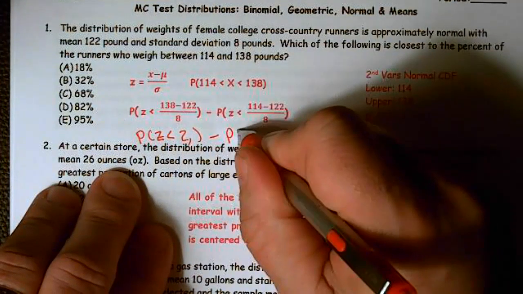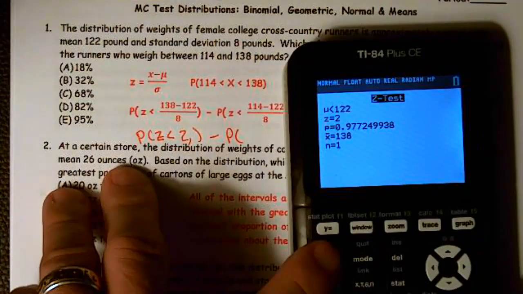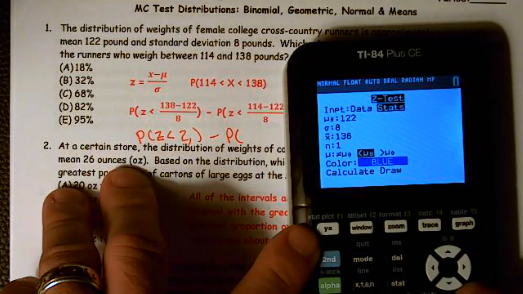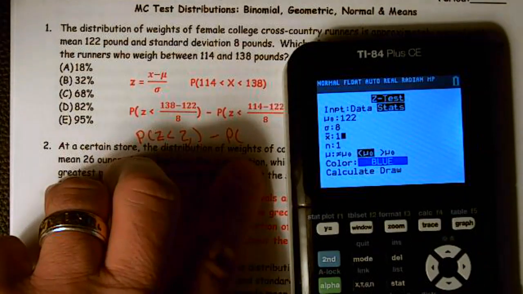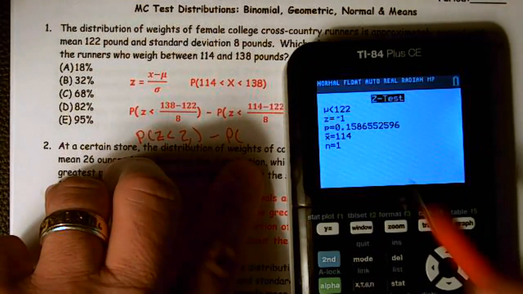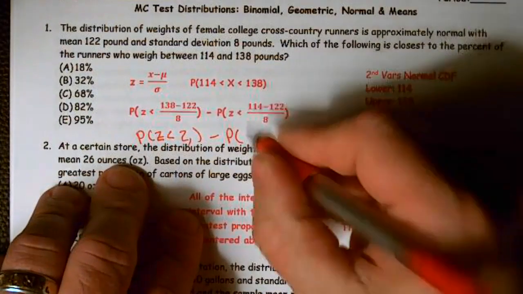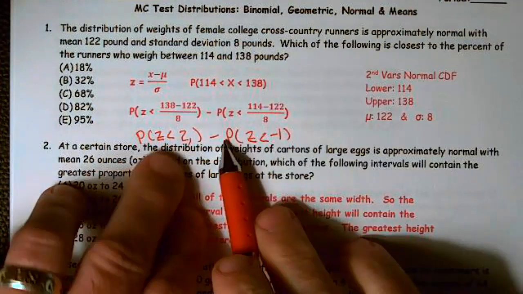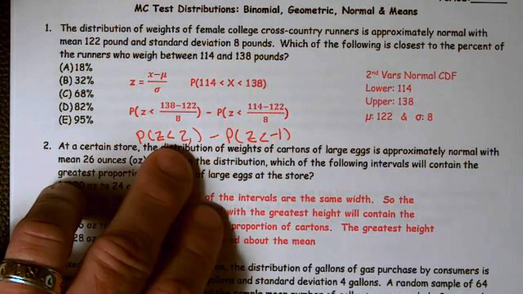Minus the probability that we're going to go back and calculate this one. Stat test, Z test, and of course, the X is 114. And we get the probability that Z is less than -1. So now we have all the statements that we need, and we need to do the calculation.